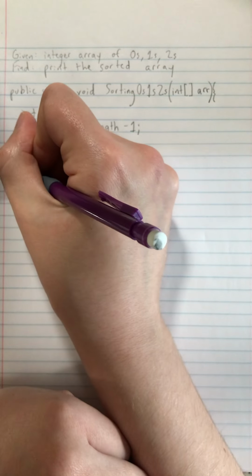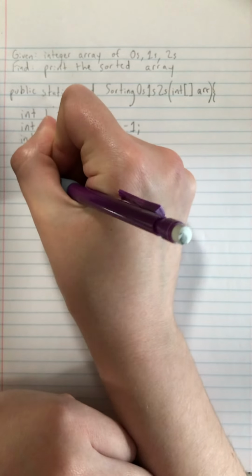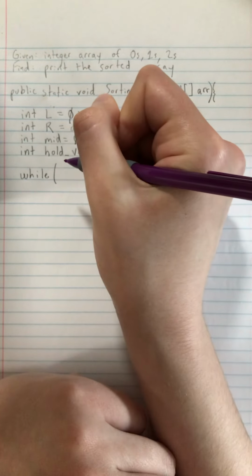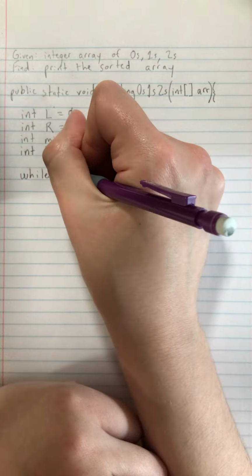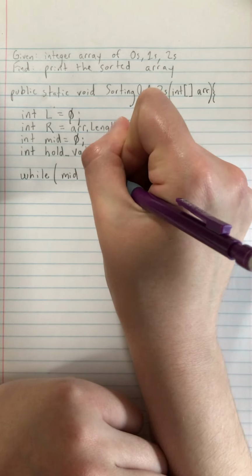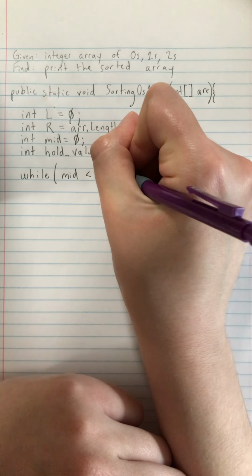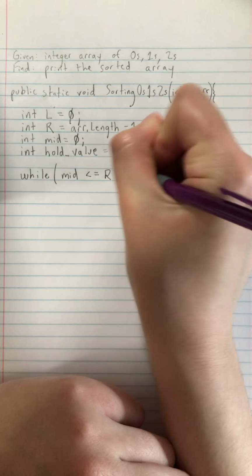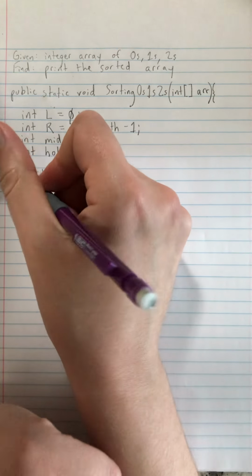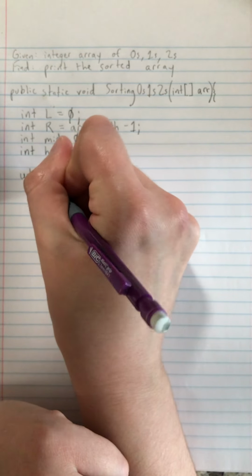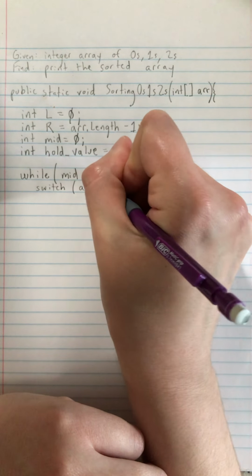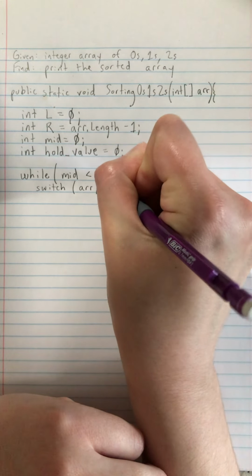So what we're going to do is we'll have an outer while loop. While mid is less than or equal to R, we're going to switch on array of mid.